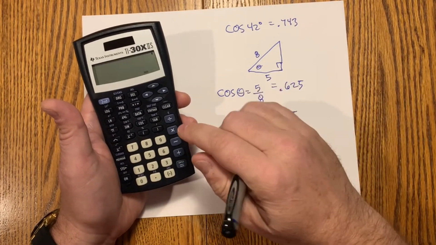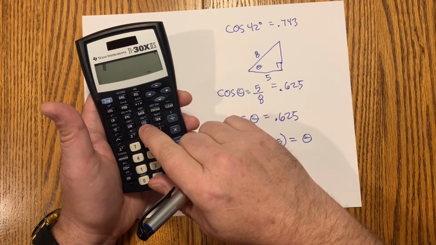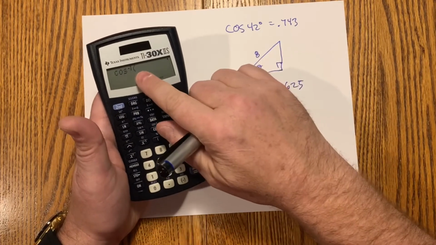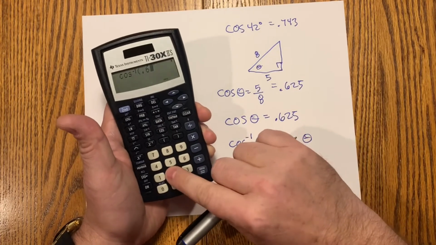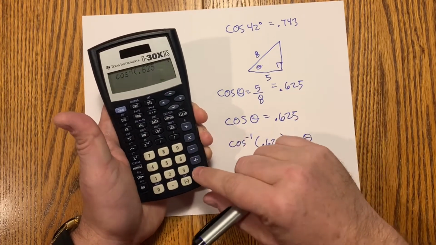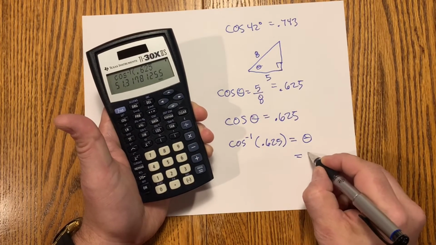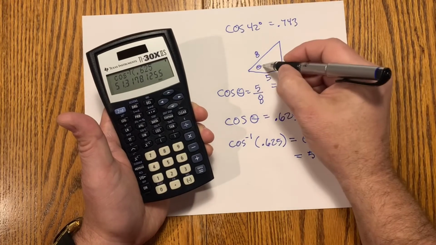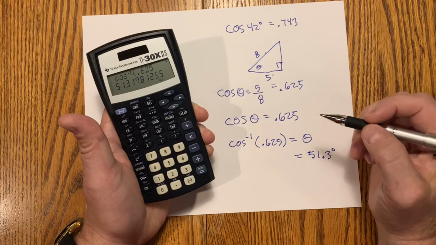So how do I type that in? The alternate second function of your cosine button: if you press second and cosine, it puts in this cosine to the -1. So now I can type in my value, 0.625, hit enter, and it tells me that my angle, theta, is 51.3 degrees. So now I was able to find that angle knowing the adjacent and hypotenuse of that triangle.